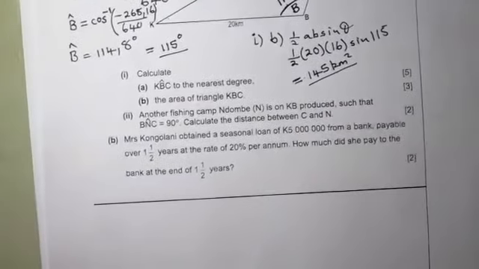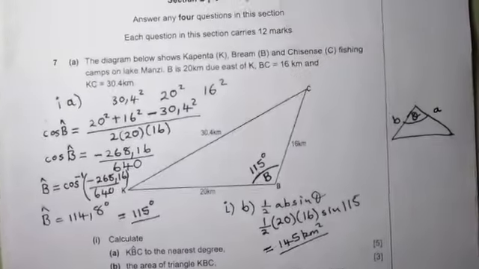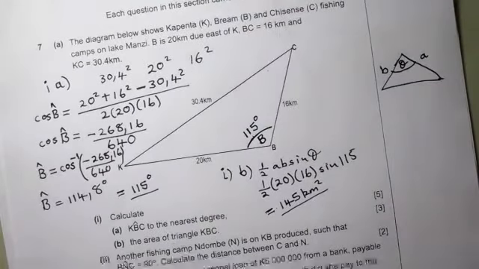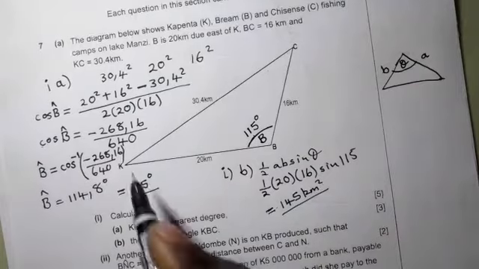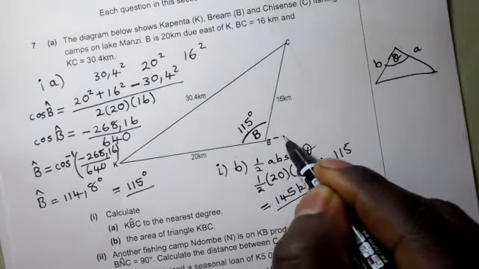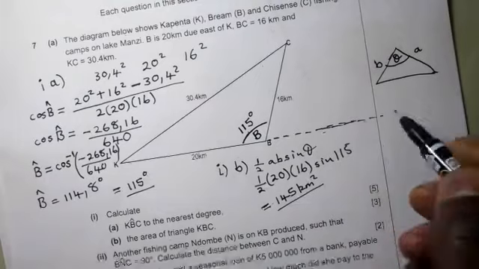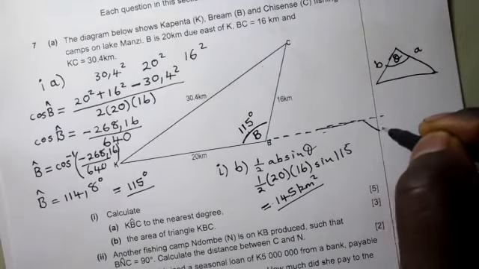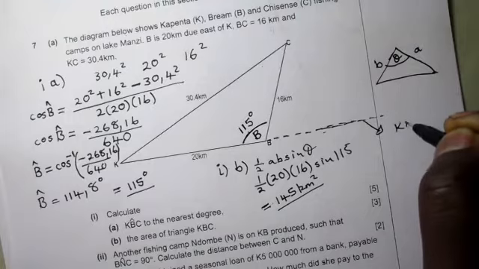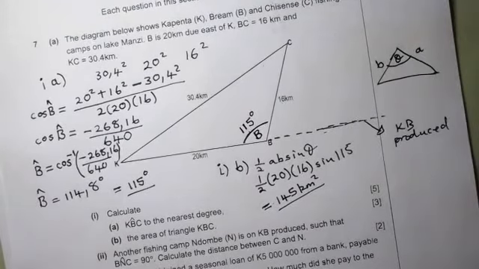Right, then we are now moving on to question number 2. It reads, another fishing camp N is on KB produced. Right, so what is KB produced? KB produced is a line. This is KB, right? KB produced is a line. Let me show you it in dotted lines like this. This extension is what we call KB produced. I hope you are listening, class.